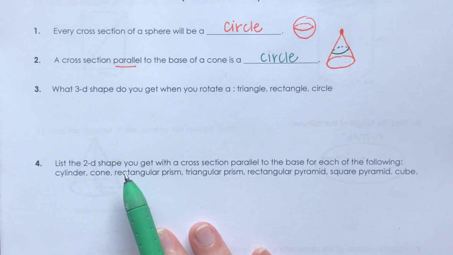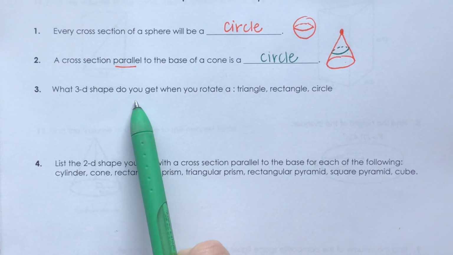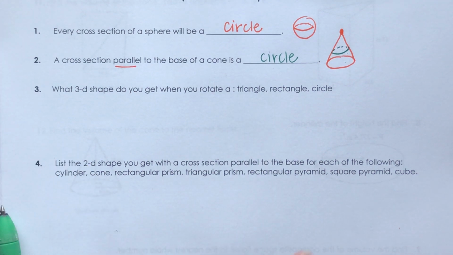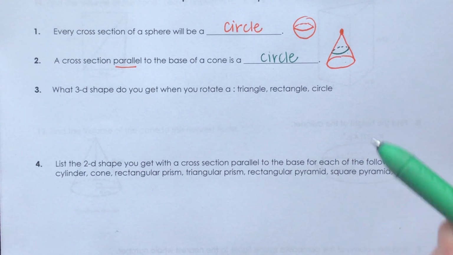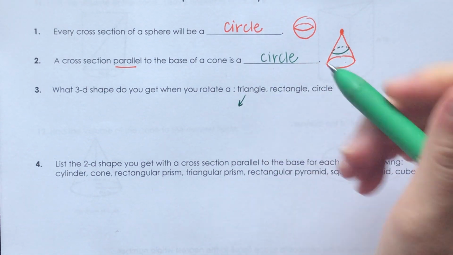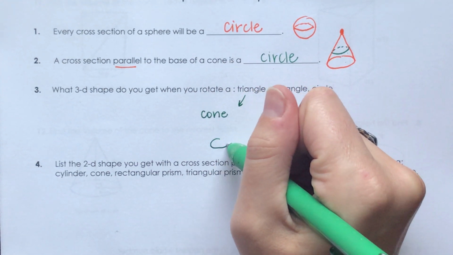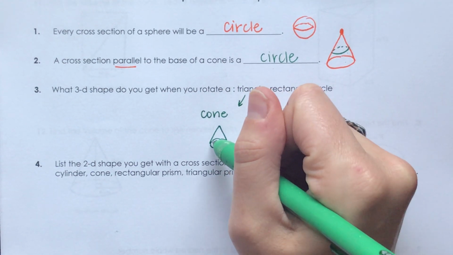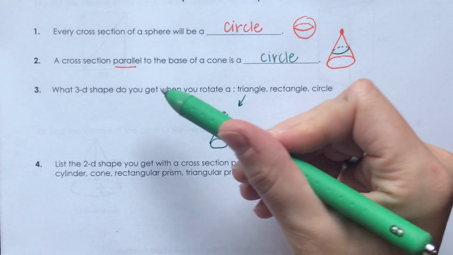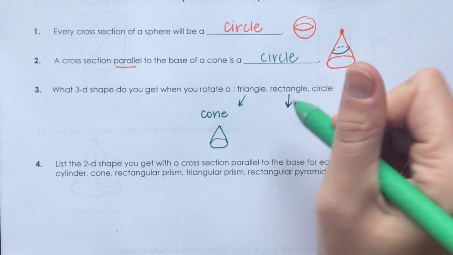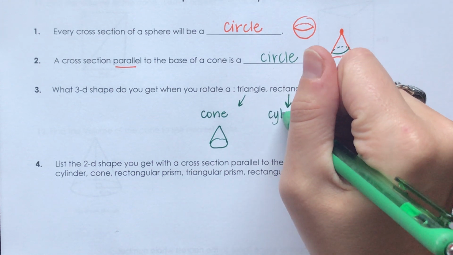Number 3, what 3D shape do you get when you rotate a triangle? Remember that triangle that was on my pencil and I rotated it really, really quickly. If I rotate a triangle around and around, I'm going to get myself a cone. It's going to be looking like this. There's my cone. If I rotate a rectangle around and around, I'm going to get a cylinder.